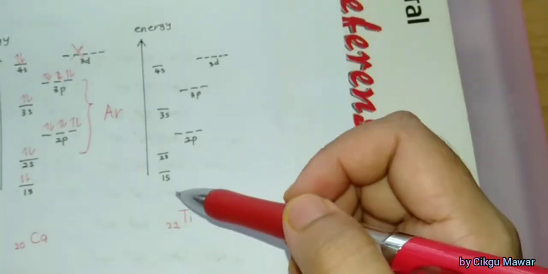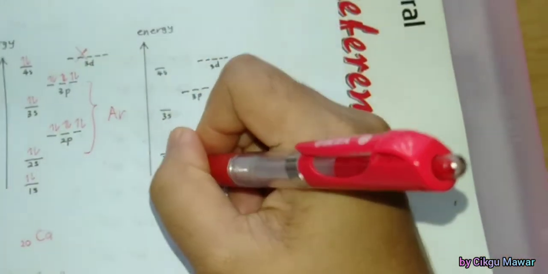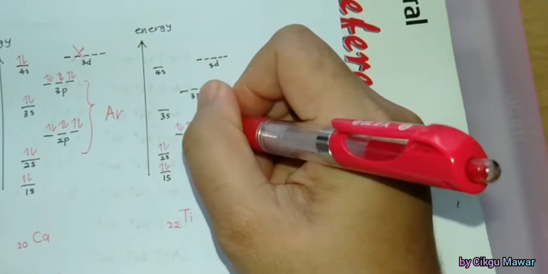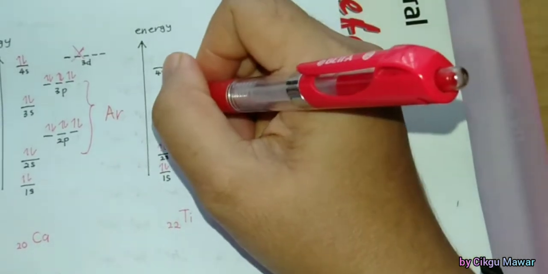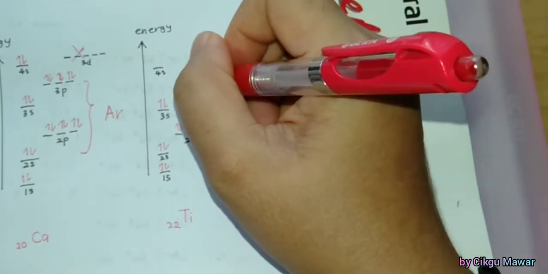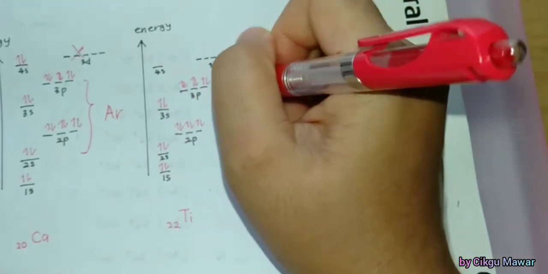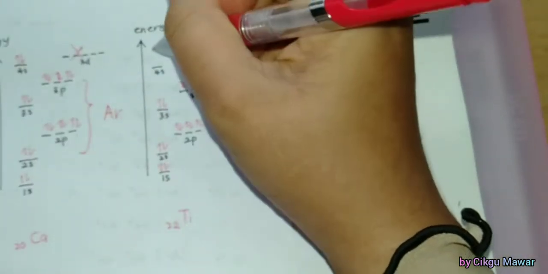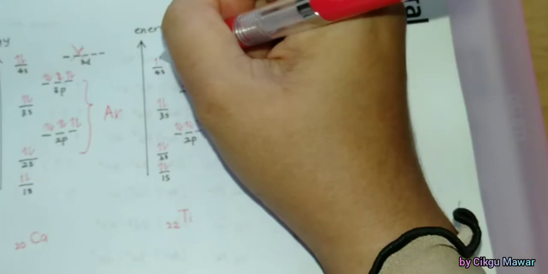For titanium, let's fill up 1, 2, 3, 4, 5, 6, 7, 8, 9, 10, 11, 12, 13, 14, 15, 16, 17, and 18. Then 19, 20, 21, and 22.